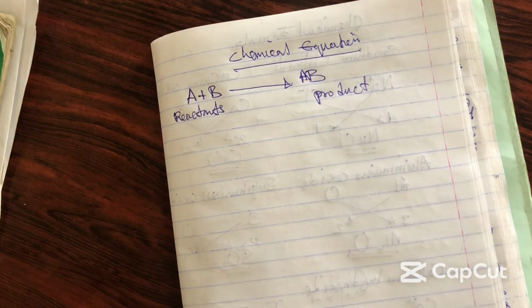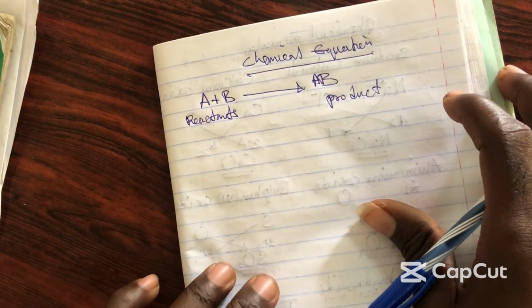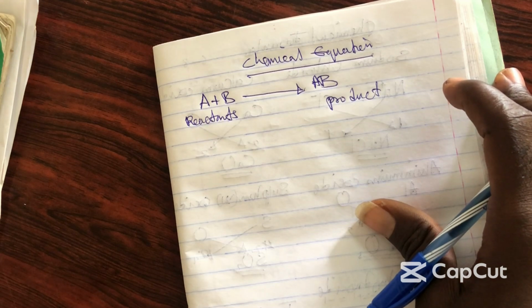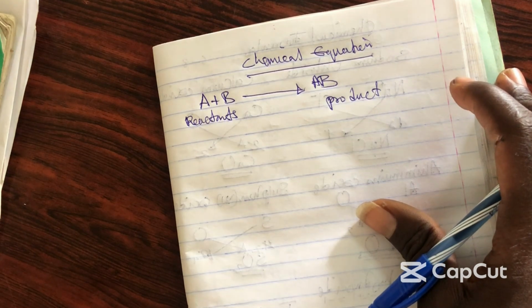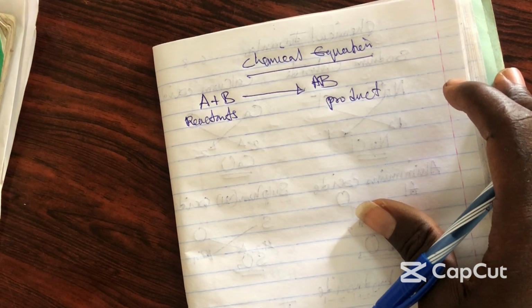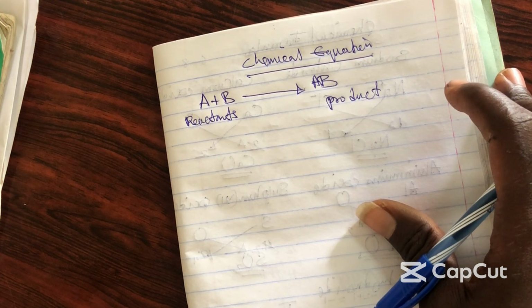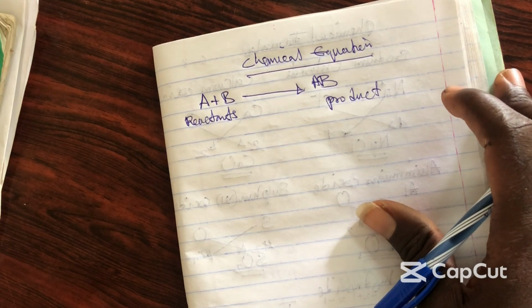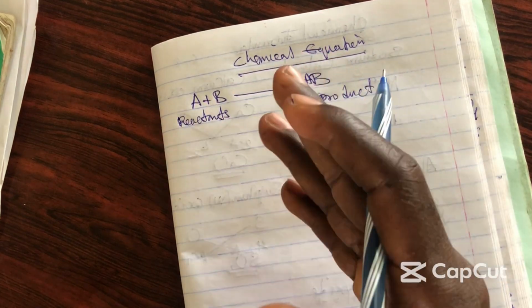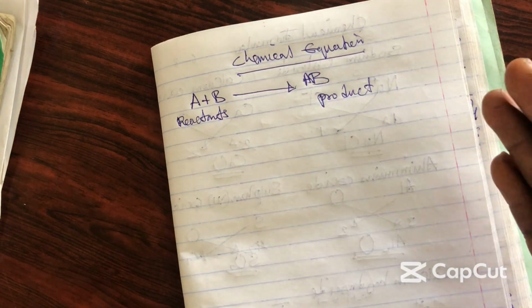Welcome back to the other episode called Chemical Equation. A chemical equation is a symbolic representation of a chemical reaction showing the reactants and products involved and the direction in which the reaction proceeds. It uses symbols and chemical formulas to describe this process.